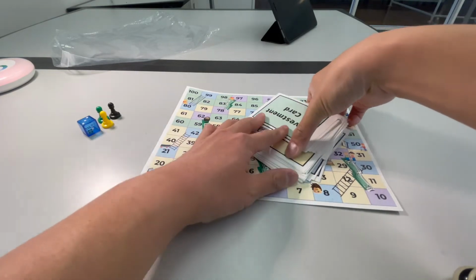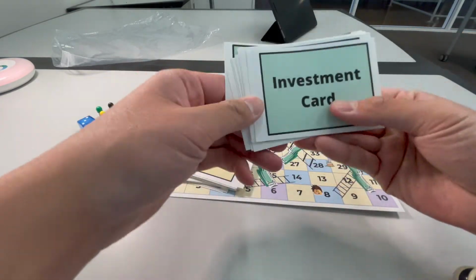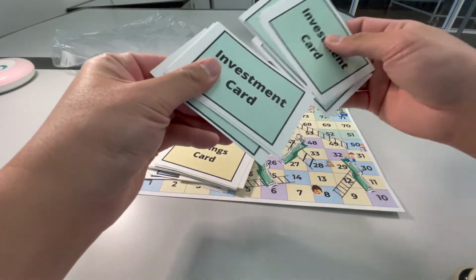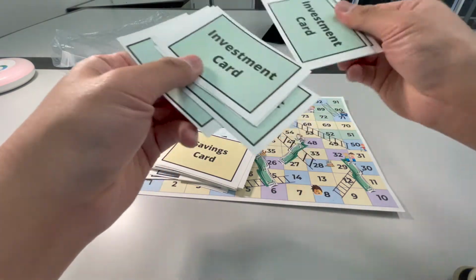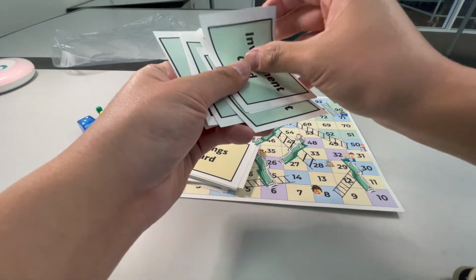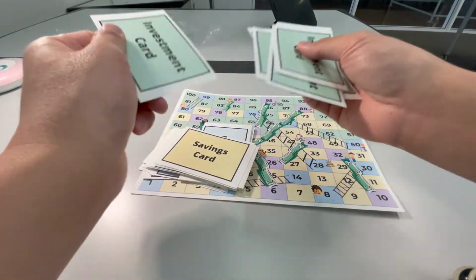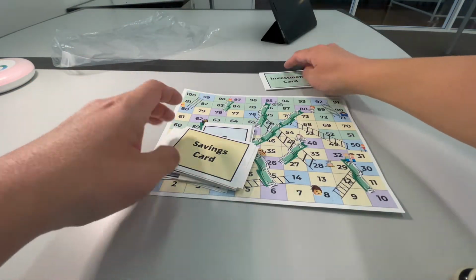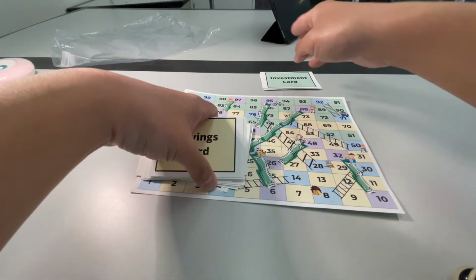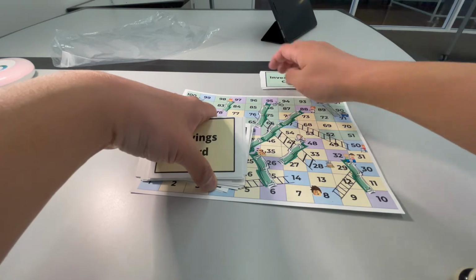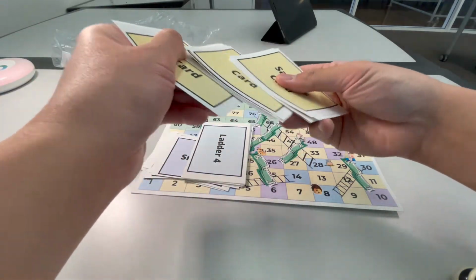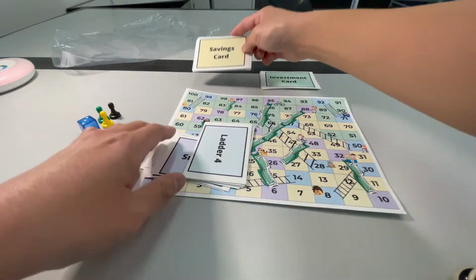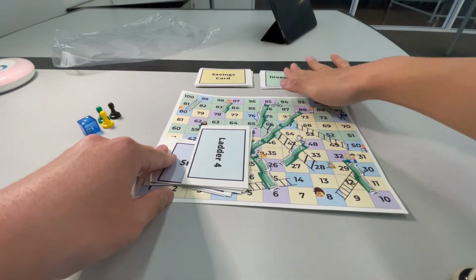And then we have 4 kinds of cards. We have investment cards, which are green. So get your student to shuffle them. It doesn't matter if they're in order or not, but we do want them to shuffle it. So shuffle, shuffle, shuffle, tap, tap, set that there. These don't need to be spread out, they just need to be in a stack. Same thing with savings cards. So shuffle, shuffle, excellent. So we set up the savings cards and we set up the investment cards.